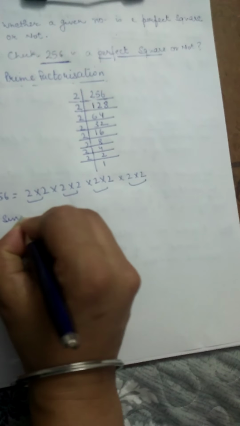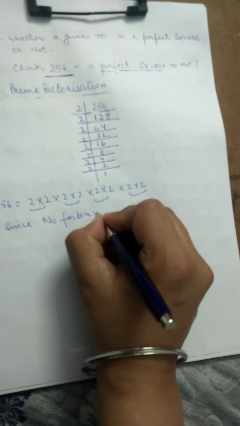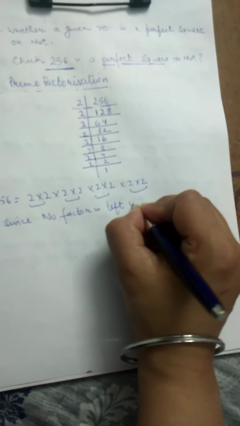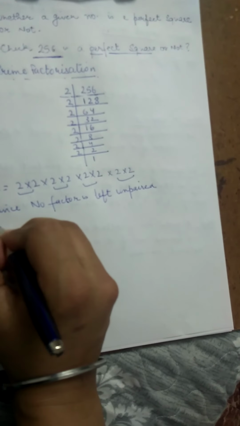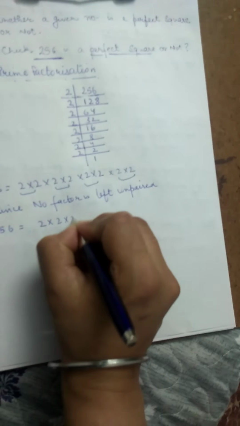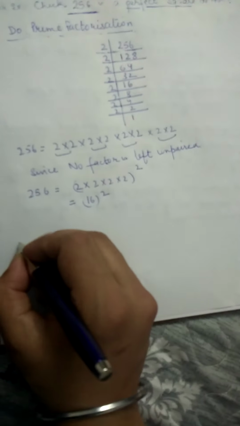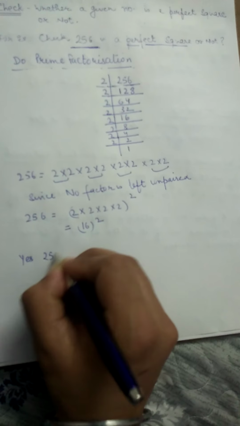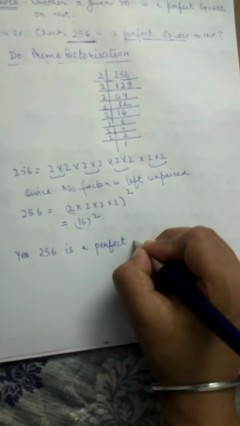So since no factor is left unpaired, we can say that 256 can be written as 2 into 2 into 2 into 2 to the power 2, that is 16 to the power 2. Yes, 256 is a perfect square.